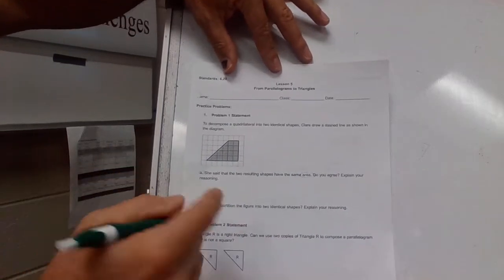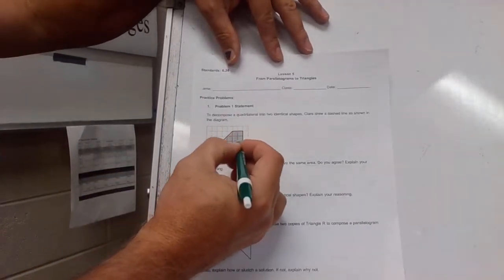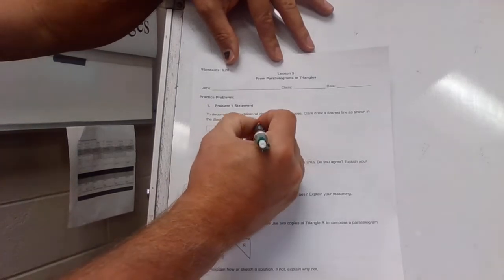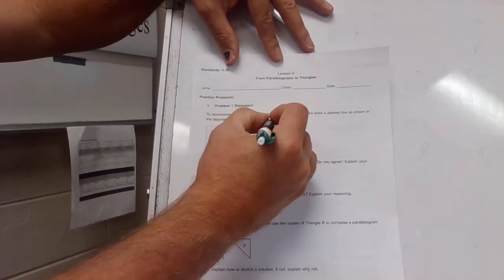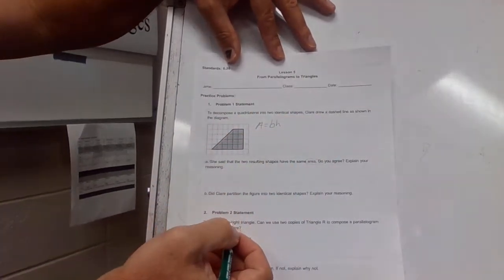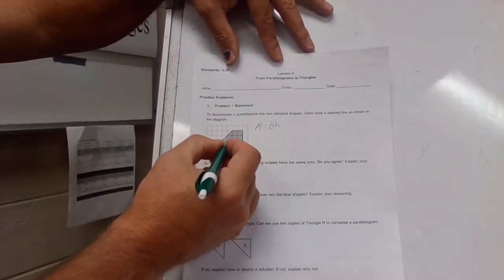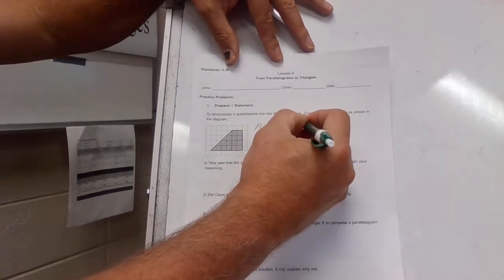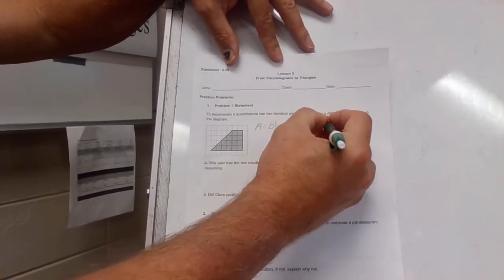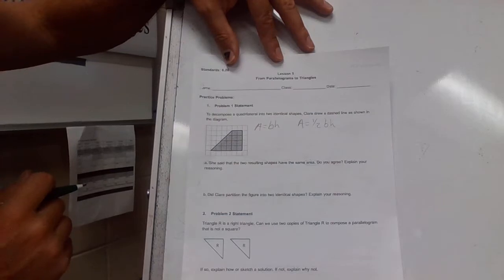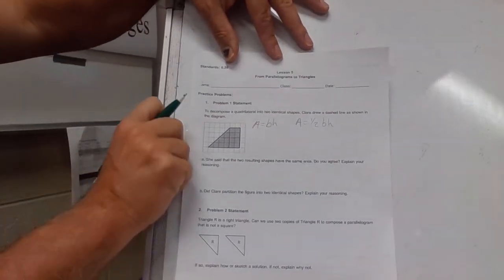So what we've got here is a rectangle and a triangle, so we can put our formulas up. For the rectangle, area equals base times height, or length times width, whichever you prefer. The second one is a triangle. The formula for that is A equals 1/2 times base times height.